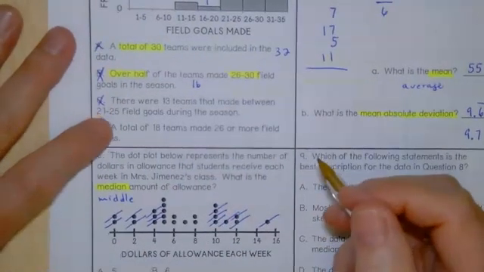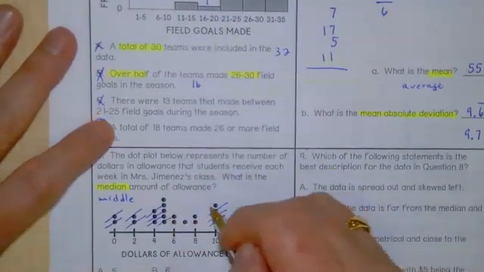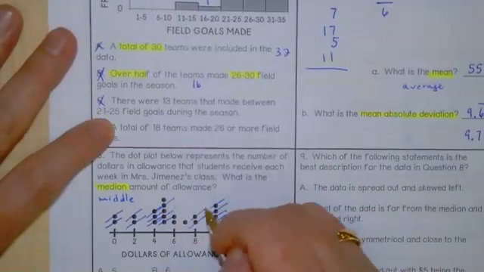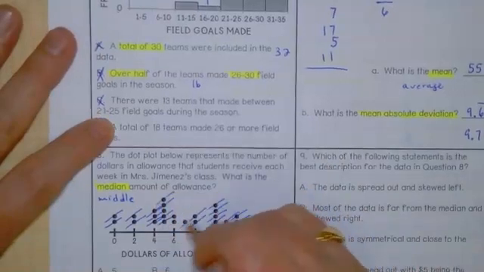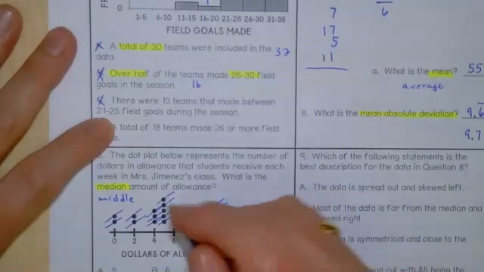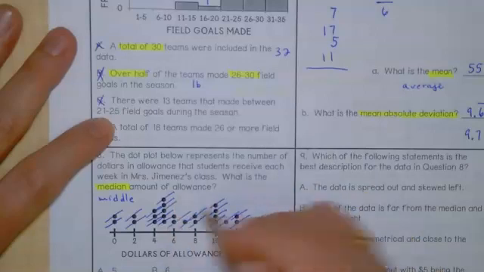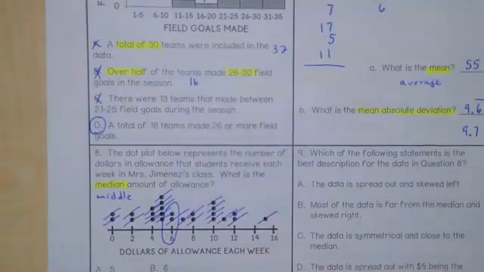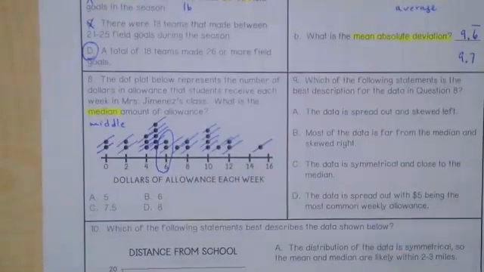It's confusing. So if that's confusing, you can go ahead and make the list of numbers.